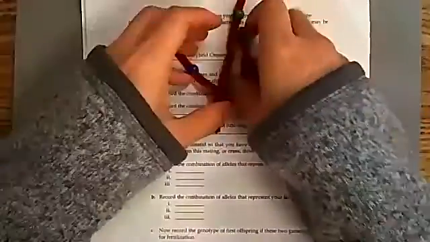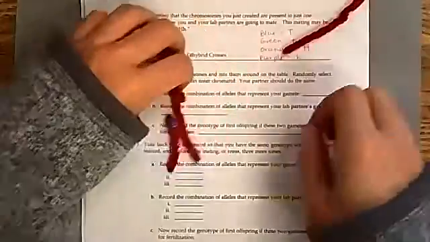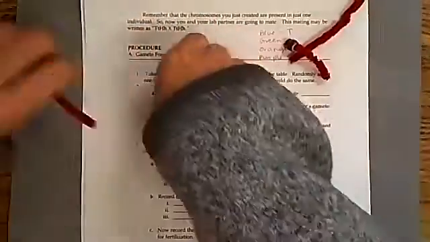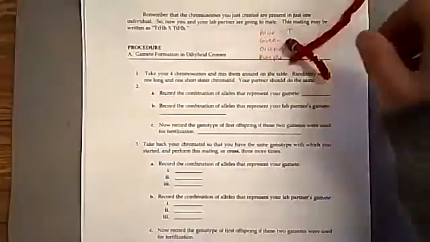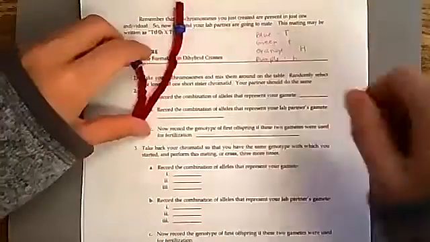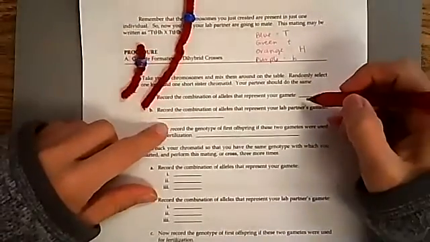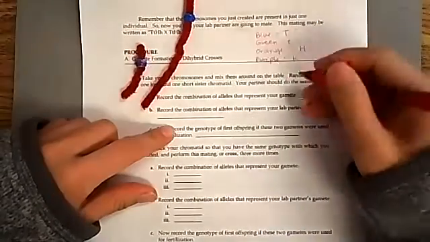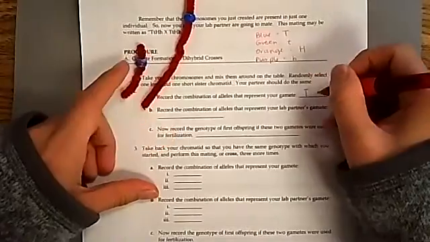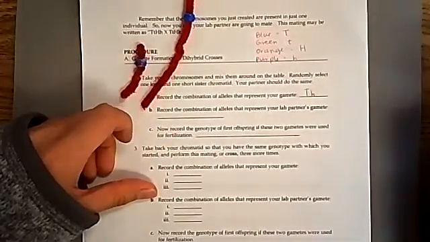And so basically what I'm taking is this, for one set, I'm going to be randomly picking out one long one and one short one. And what I've randomly picked out for the combination of alleles for this one gamete is going to be blue, which is capital T, and purple, which is lowercase h. Okay, so we're going to keep that and put that aside.